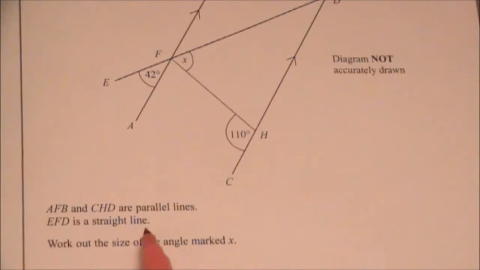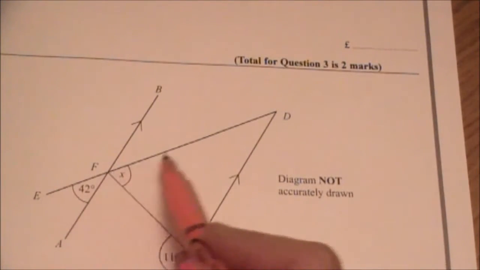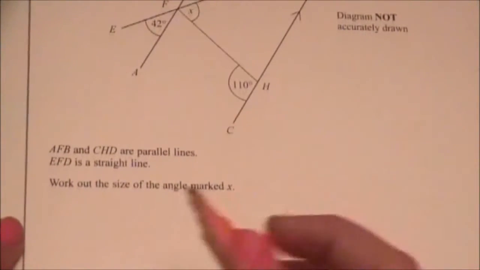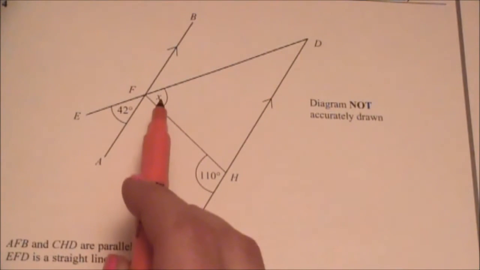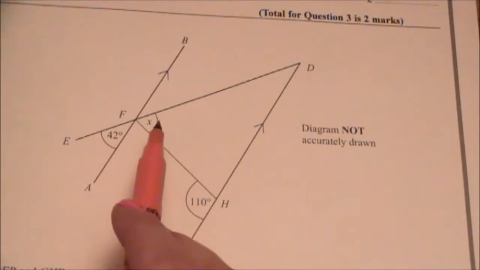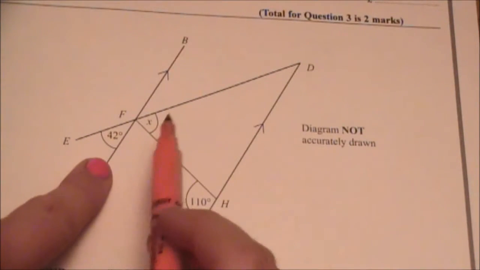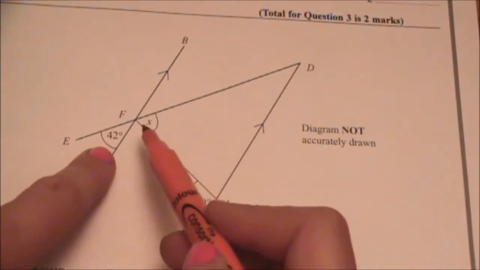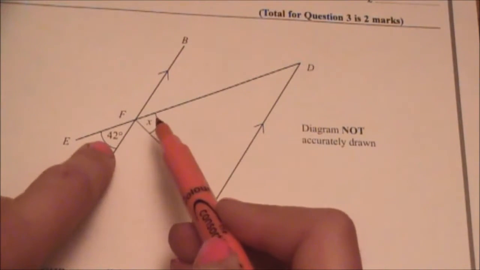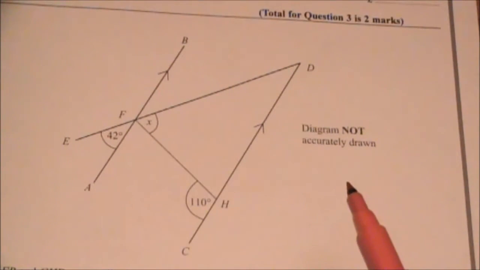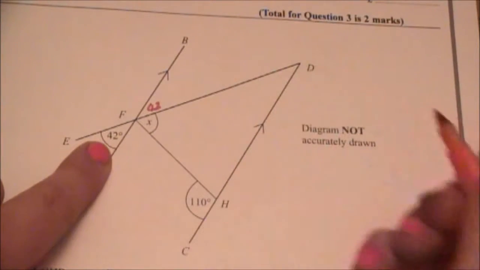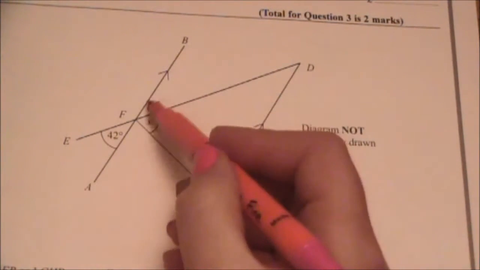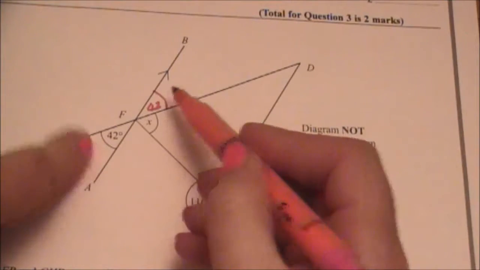EFD is a straight line. EFD, yes, it is a straight line. Work out the size of the angle marked X. That's that angle there. Now, this is quite tricky because people who are quite familiar with angles in parallel lines might think, oh, they're opposite angles, so that's going to be 42 as well. That's not the case. These are not opposite angles. This would be the opposite angle of 42. Okay, so that angle there is opposite and 42.